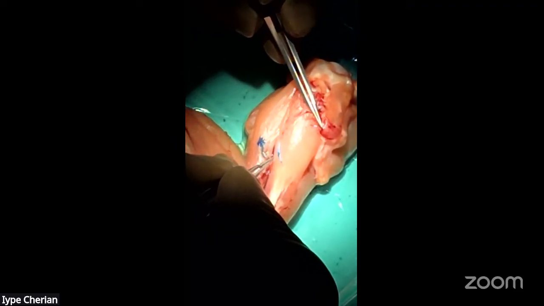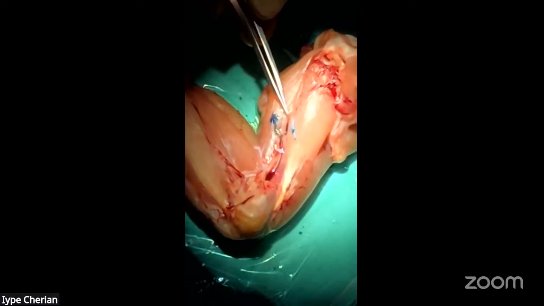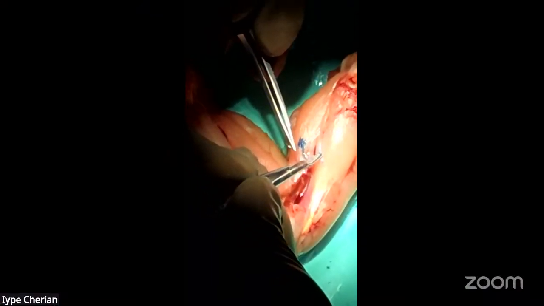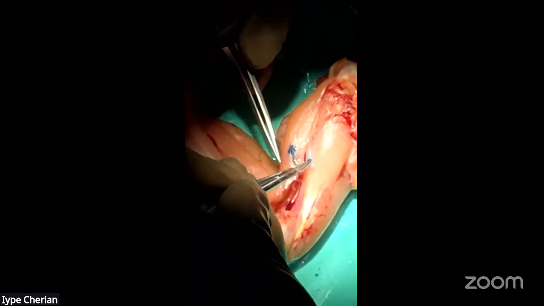The whole thing looks so easy, but it's not that easy, John. So this is how we do anastomosis, and if you have a vascular injury, this is how we do a patch repair.